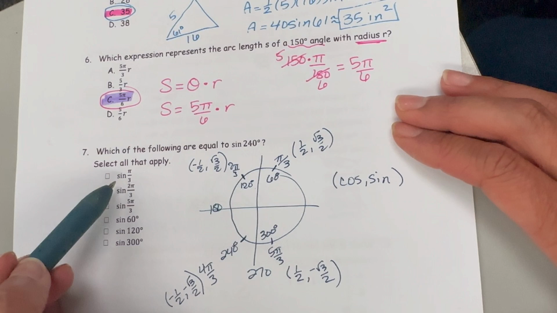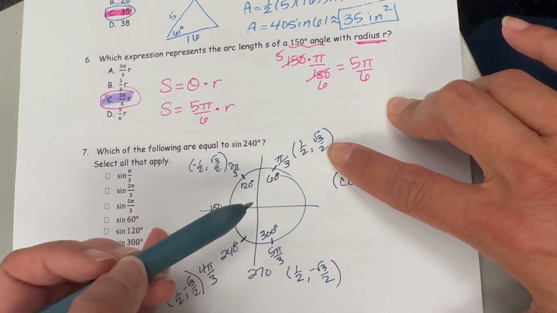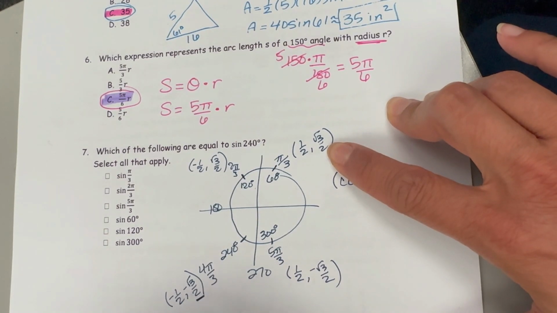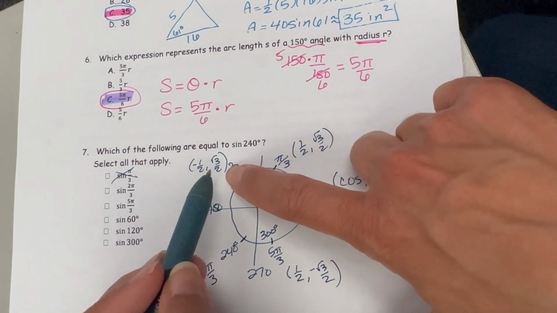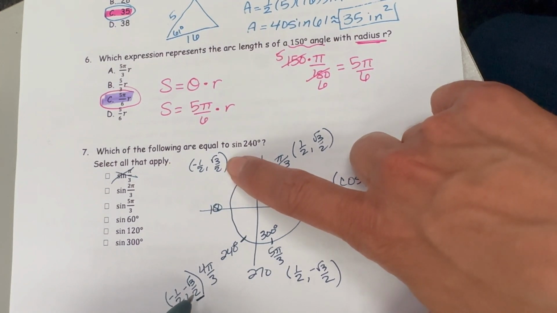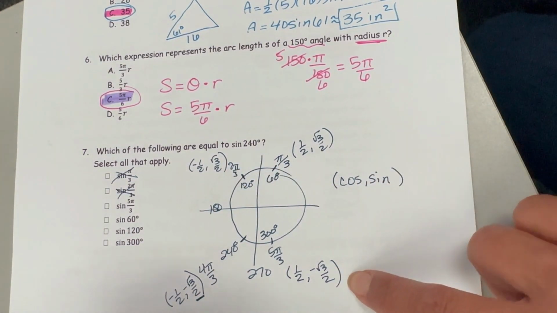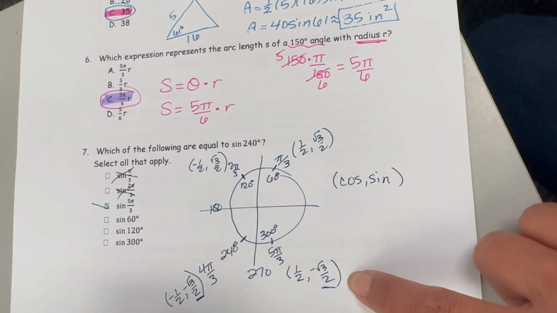So let's look. Sine of pi over 3. The y value at pi over 3 is the square root of 3 over 2. Is that the same as negative square root of 3 over 2? No. So that's not it. Sine of 2 pi over 3. Is the y value the same as this y value? No. This one's positive, this one's negative. So nope. Sine of 5 pi over 3. Is this y value the same as this y value? Yup. Check.